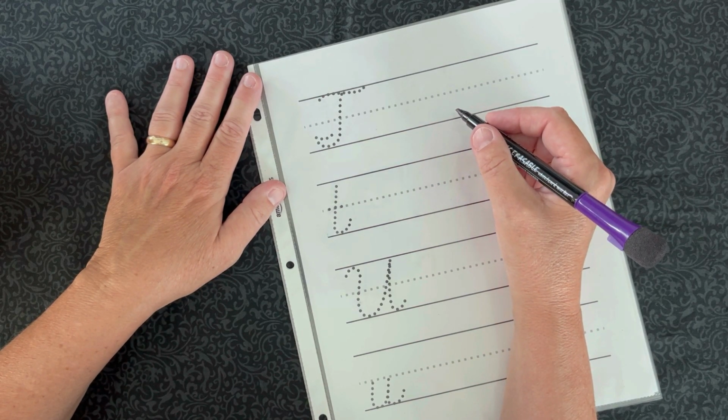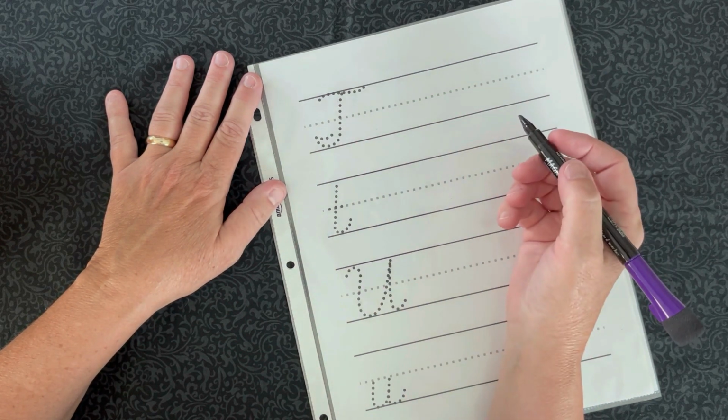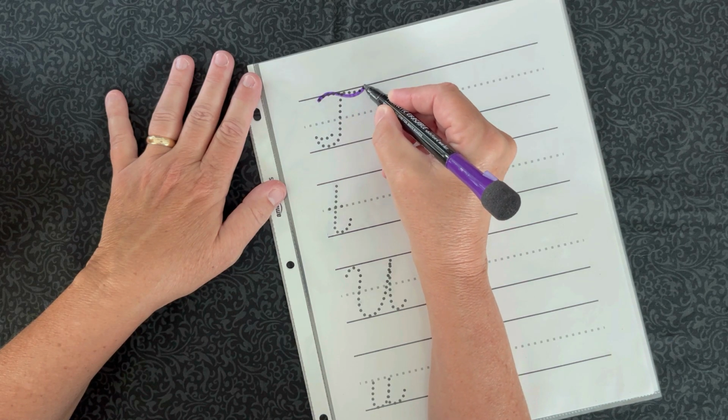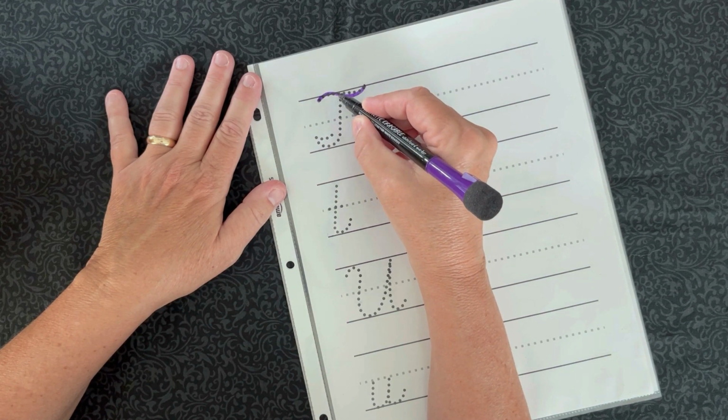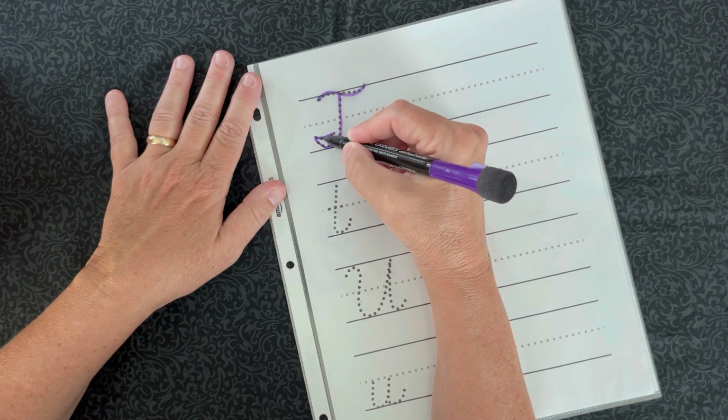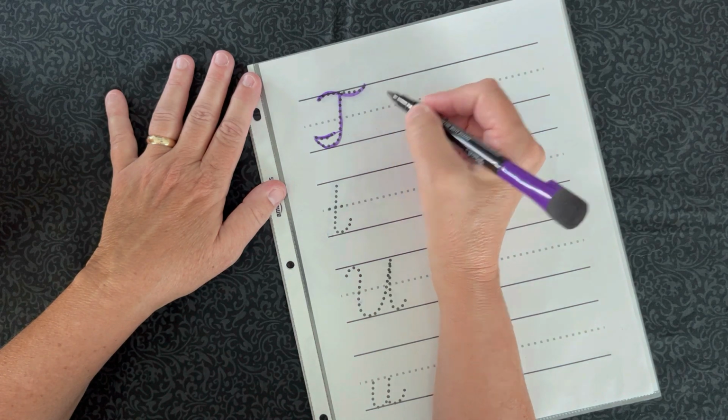Next, we are practicing letters T through Z. Starting with the capital T, we have a squiggle up here at the top. Pick up your pencil to the center, big line down, bump, tail. So this tail will go through to the next letter.